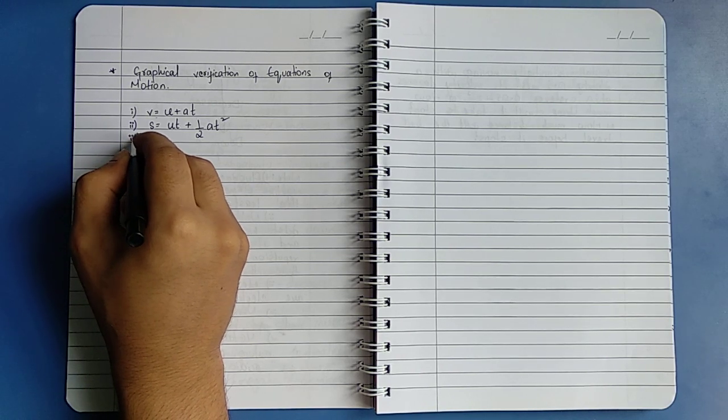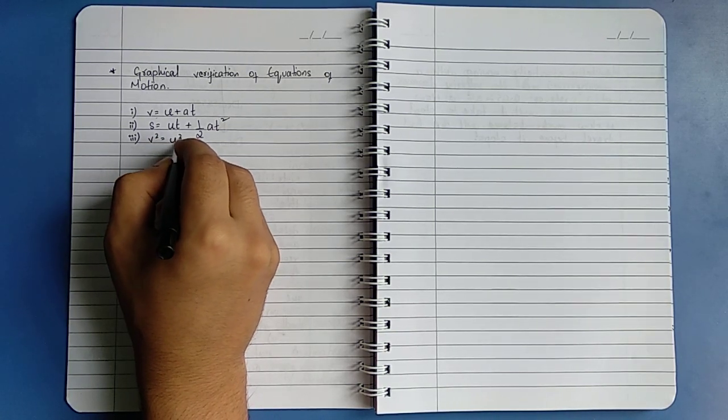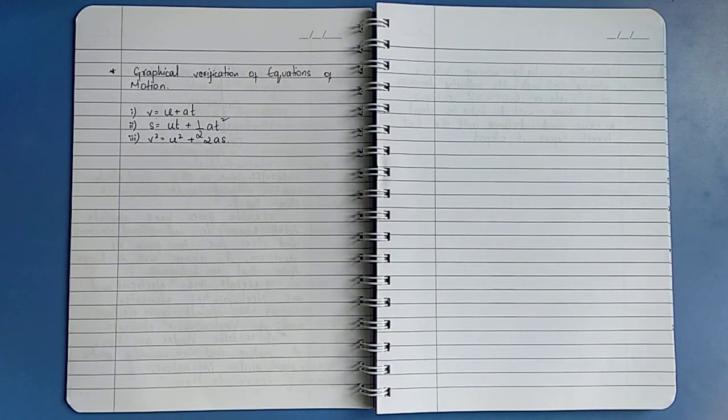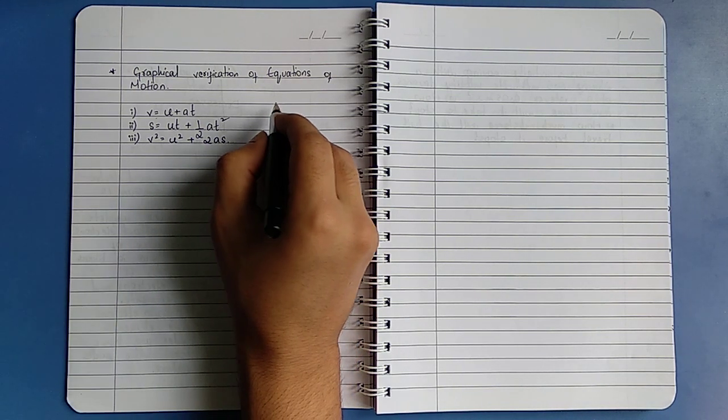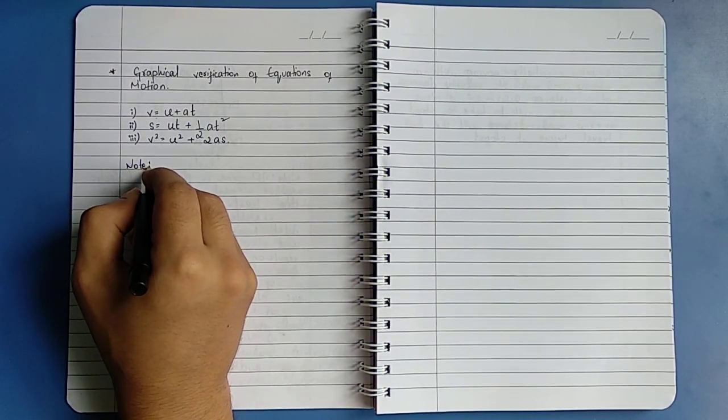And the third equation, v square is equals to u square plus 2as. So we'll be proving all these three equations using graph. We'll also be using a formula.